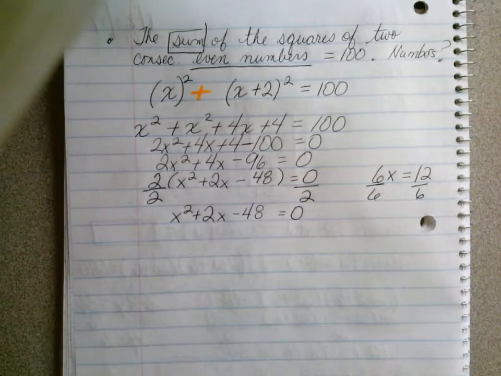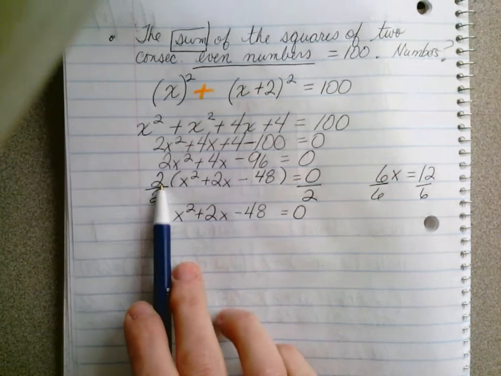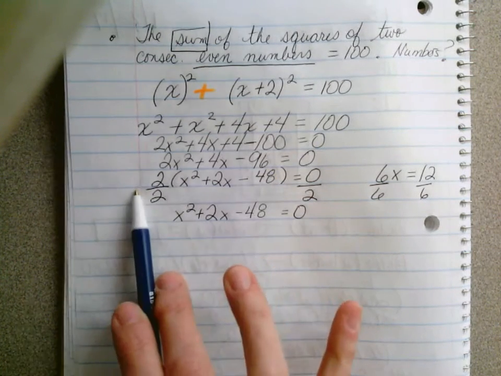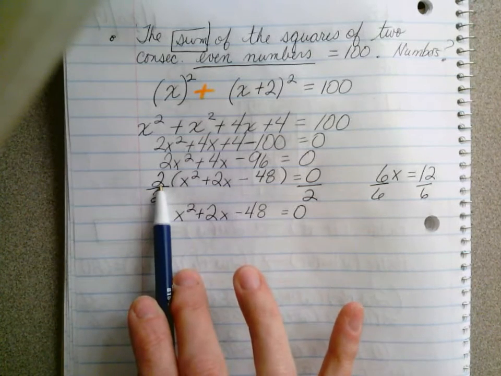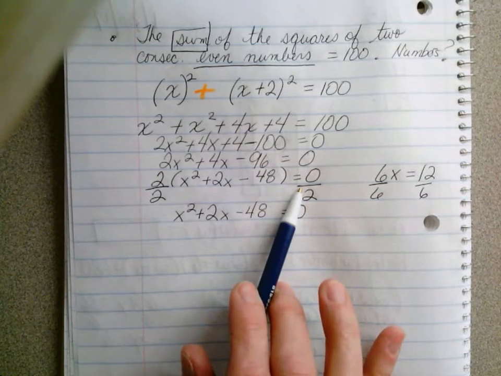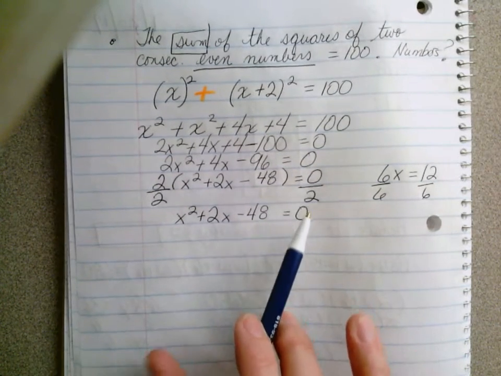I know it kind of seems like I just created a magic trick, but the other way of looking at it, if you ignore the 2 until after you've factored this with your positive 8 and negative 6, 2 would be part of the factor set, and 2 does not equal 0 anyway, ever. So by dividing it out here, mentally it's gone.